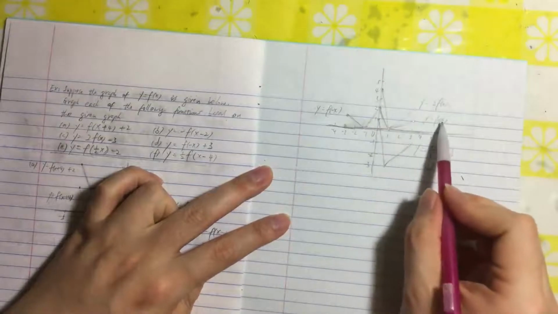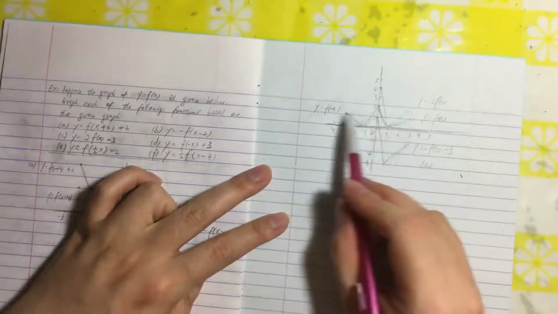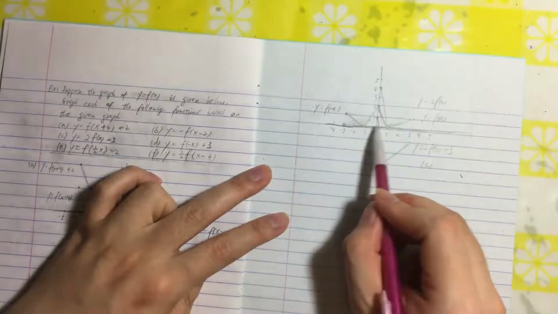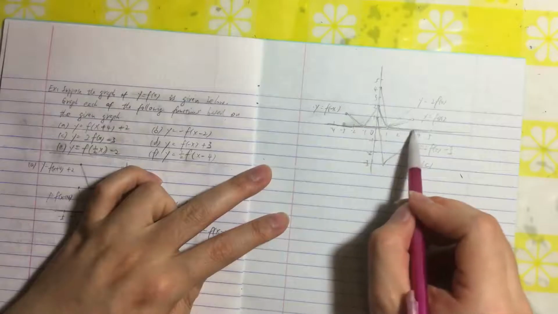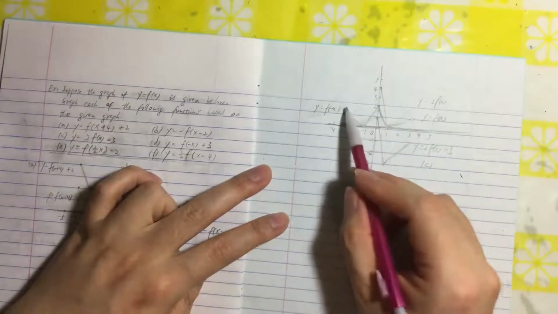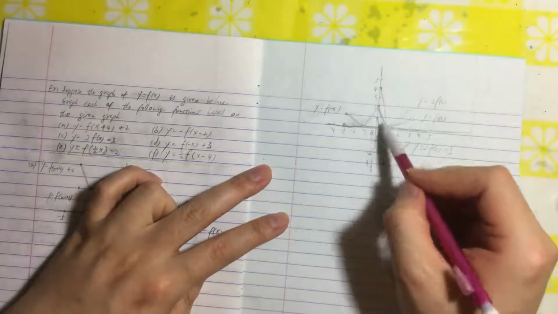When I make x from positive to negative, I shift the graph over the y-axis. So this point stays the same. For this point, positive 1 becomes negative 1. And for this point, positive 3 becomes negative 3. So that's a reflection over the y-axis.